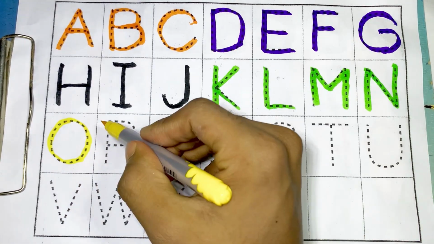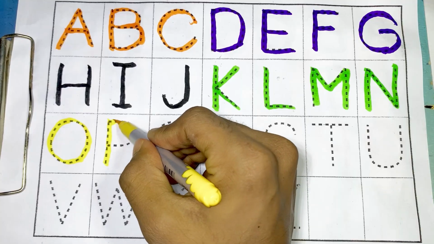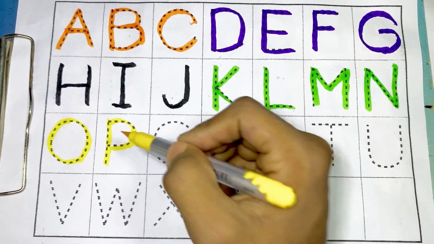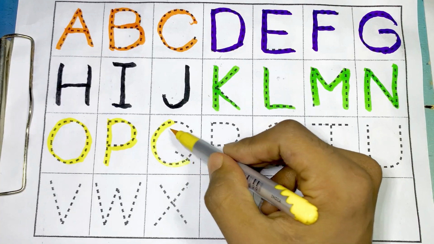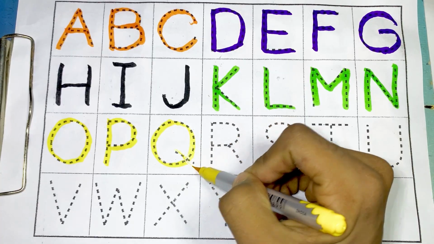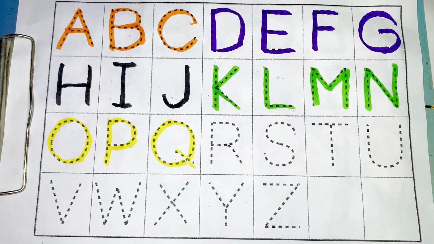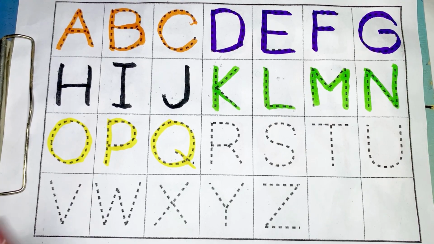Kids, now I draw O and use yellow color. O for octopus. P for parrot. Q for queen. Kids, now I draw R and use brown color.